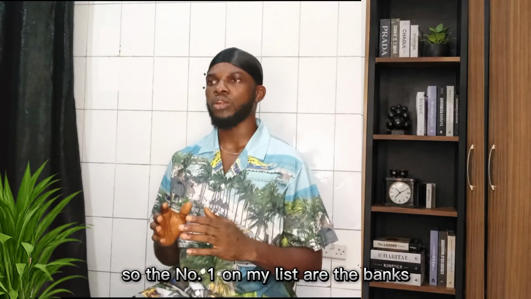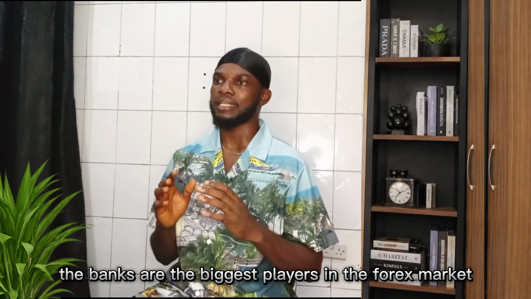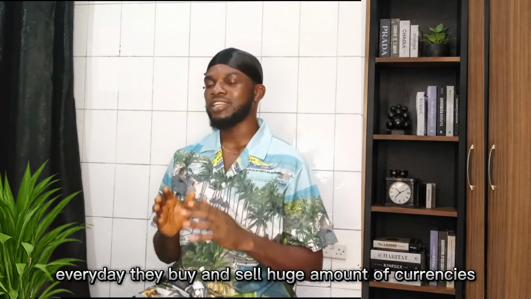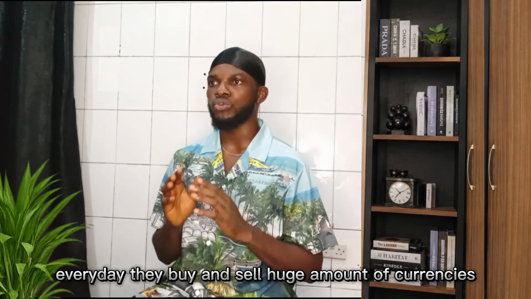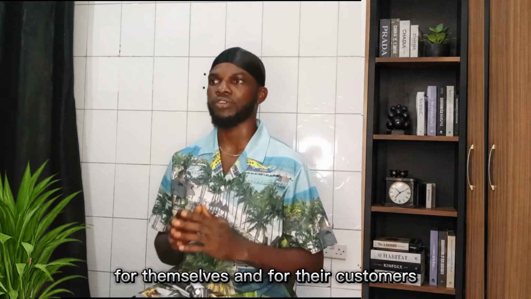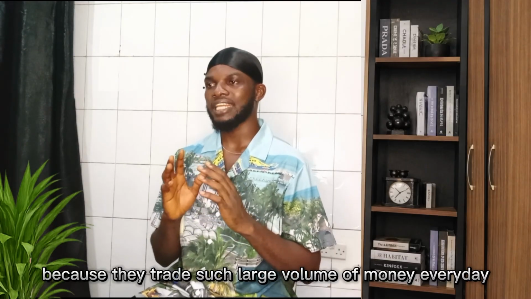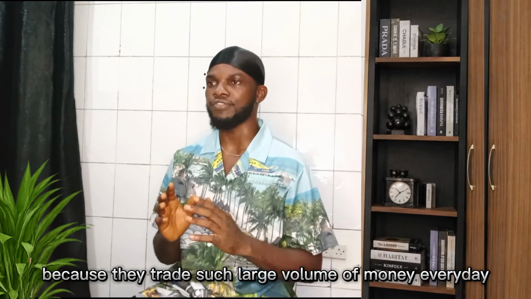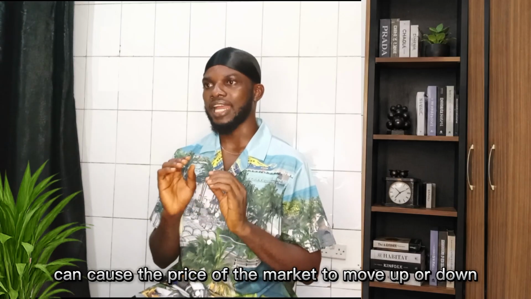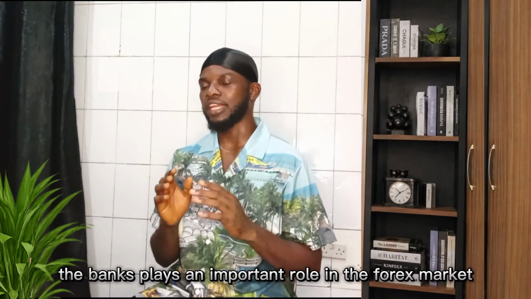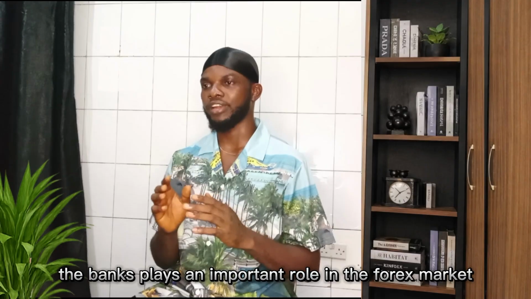So the number one on my list are the banks. The banks are the biggest players in the Forex market. Every day they buy and sell huge amounts of currencies for themselves and for their customers. Because they trade such large volumes of money every day, their actions can cause the price of the market to move up or down. So the banks play an important role in the Forex market.